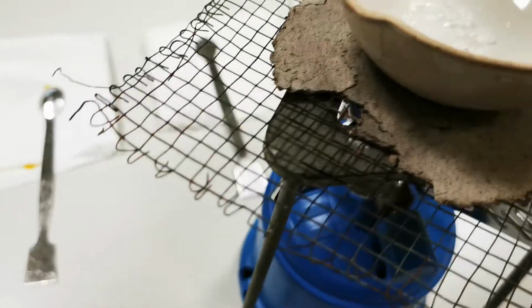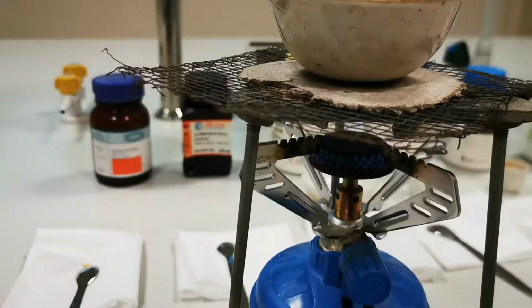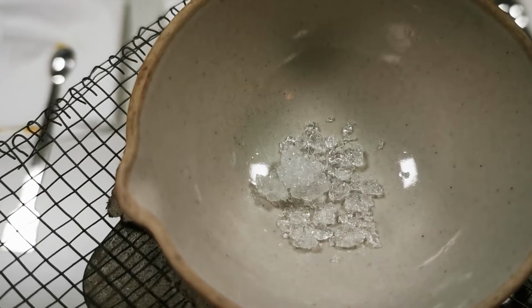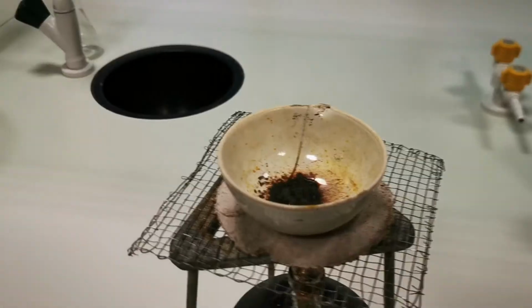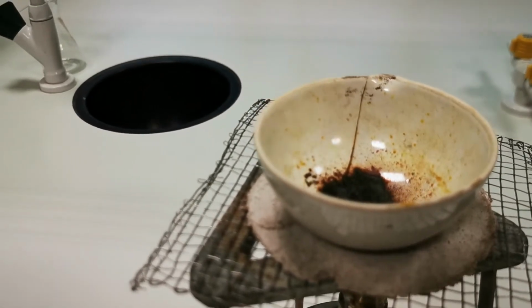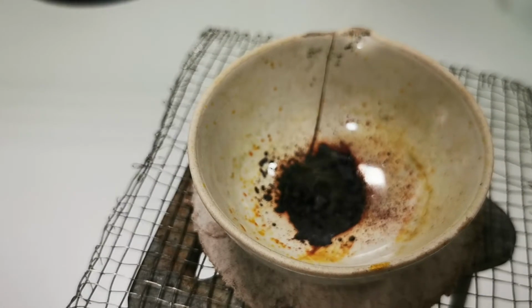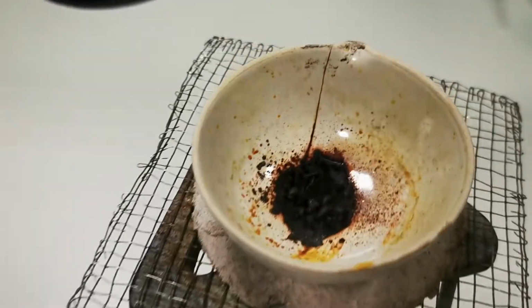Over here I have the aluminum nitrate. I just started heating it, so we're going to wait a while and see how the crystals will change once they lose their molecules of water. Once you start seeing kind of yellow fumes, you can know that most of the water molecules evaporated.